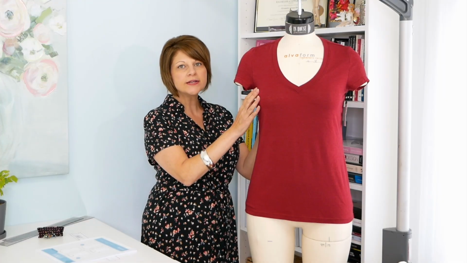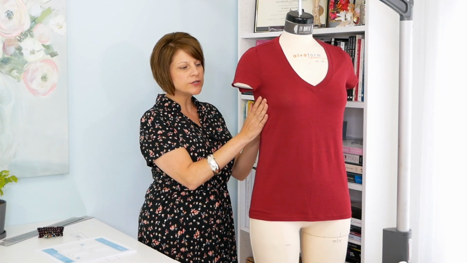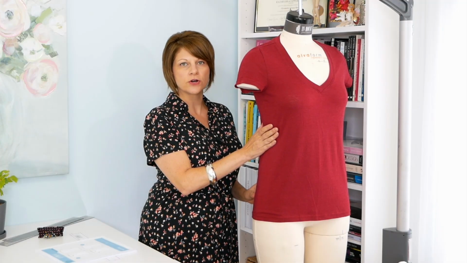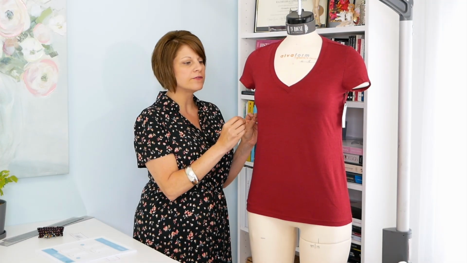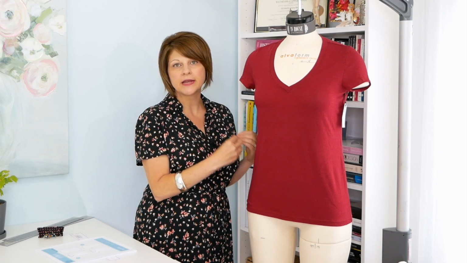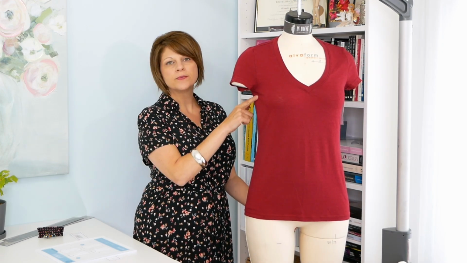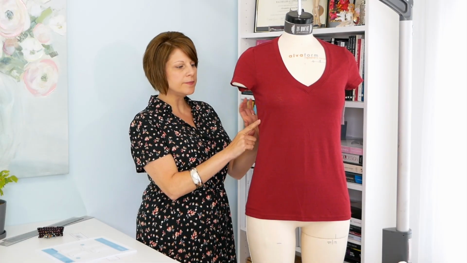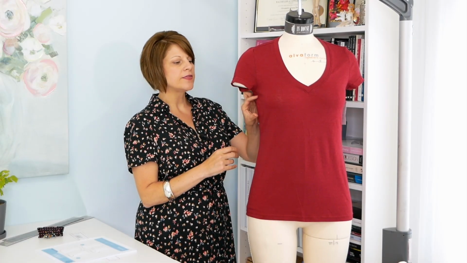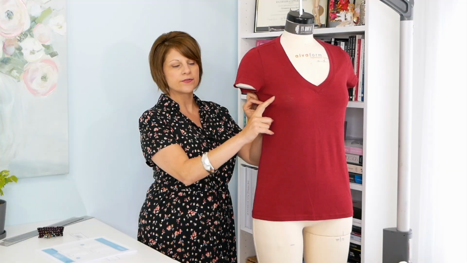Now it fits quite snugly over the bust because what we want to do is try to eliminate bust dart volume. And in order to do that, we need to stretch the fabric snug enough in order for us to be able to eliminate that dart volume. Now there is still a little bit of dart volume in this particular pattern simply because I've created cup sizes that incorporate easing at the side seam.